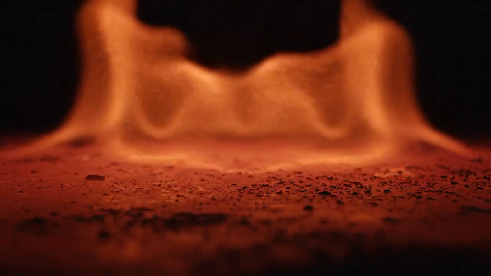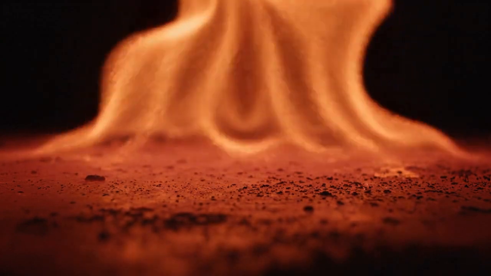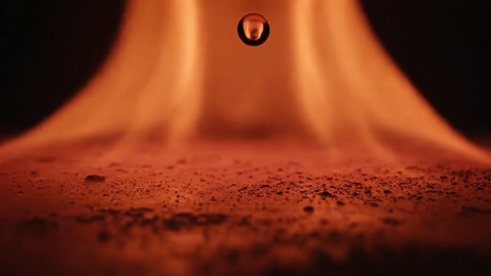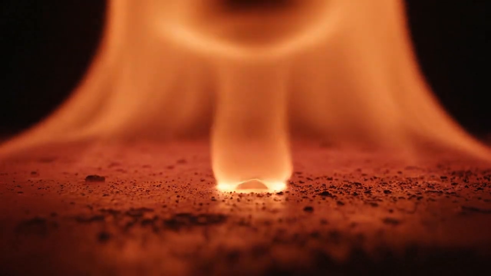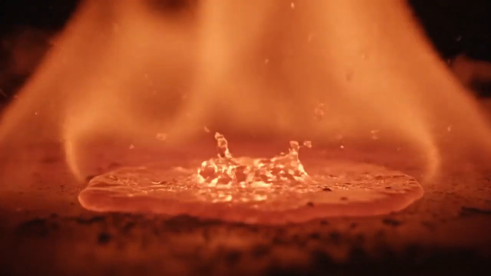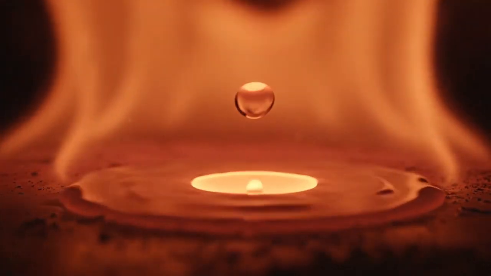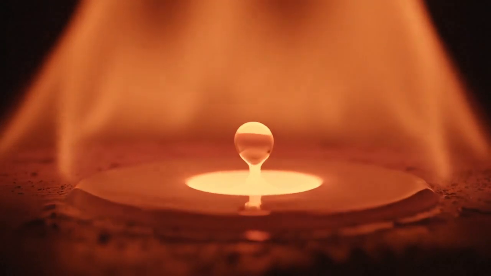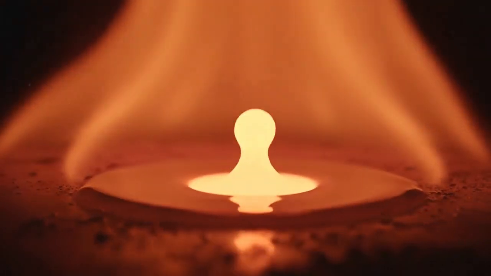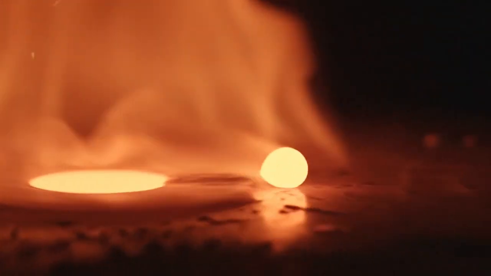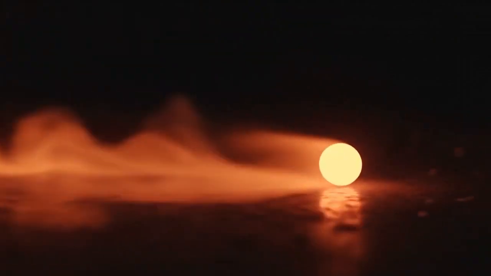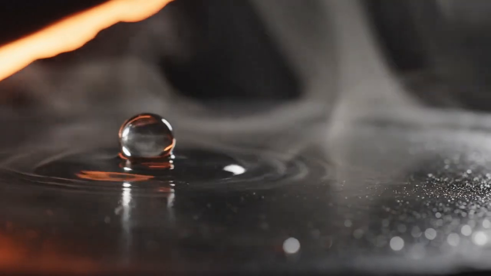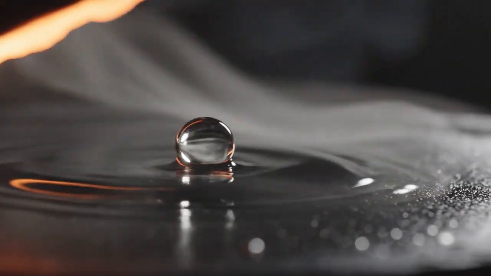You expect it to vanish instantly, or at least stick and spread. But it doesn't touch, not even for a moment. It floats and starts moving on its own. This should not be possible.